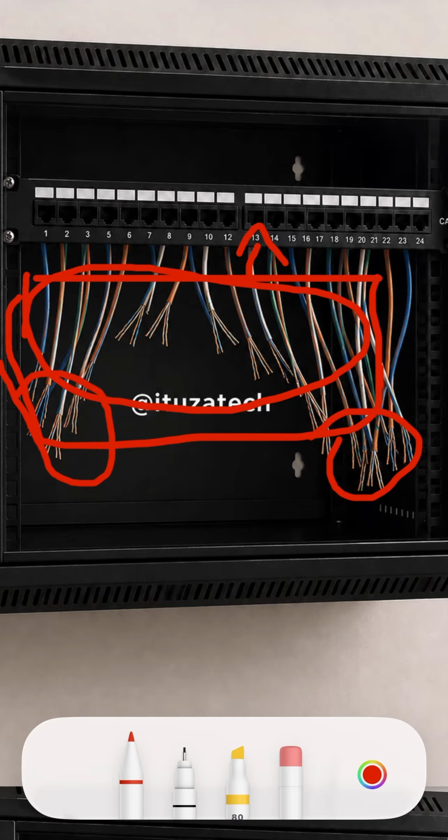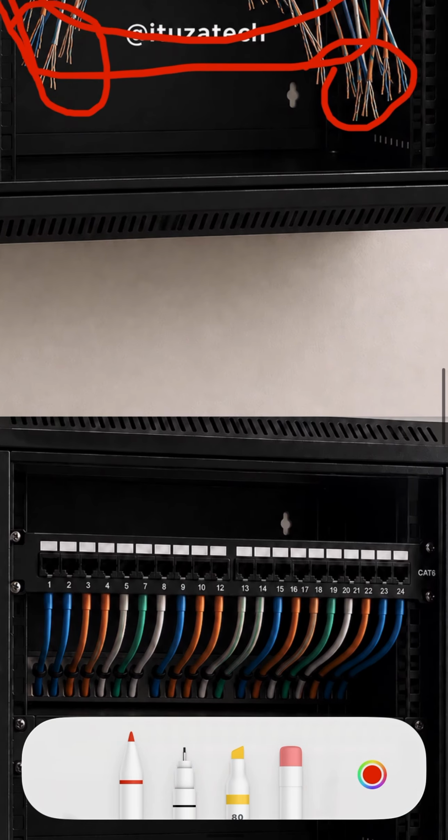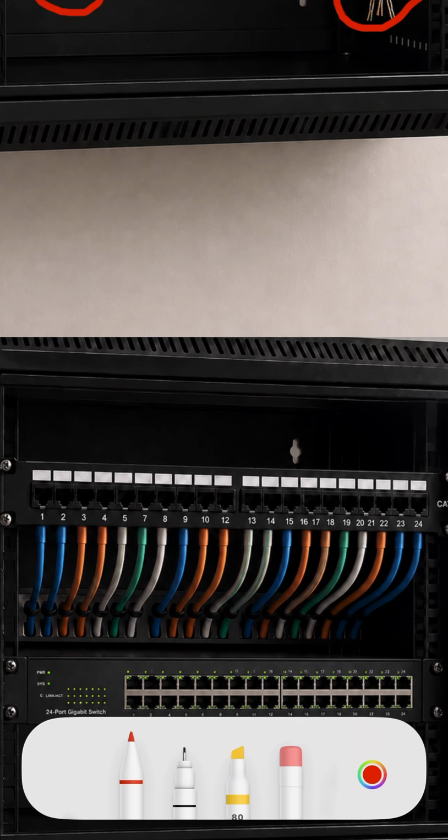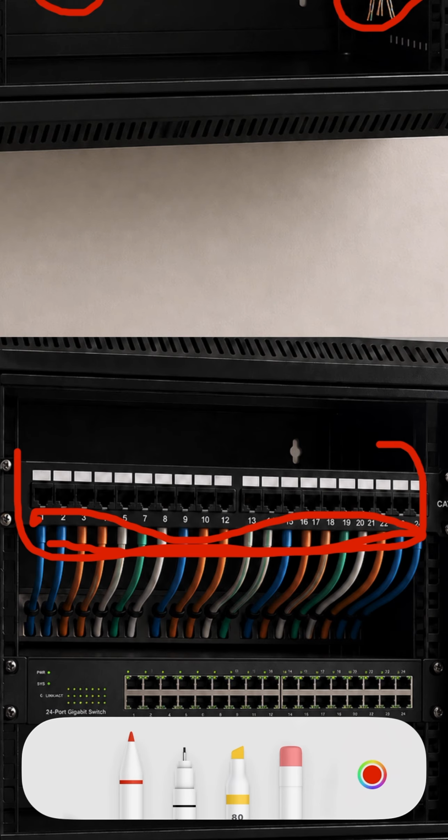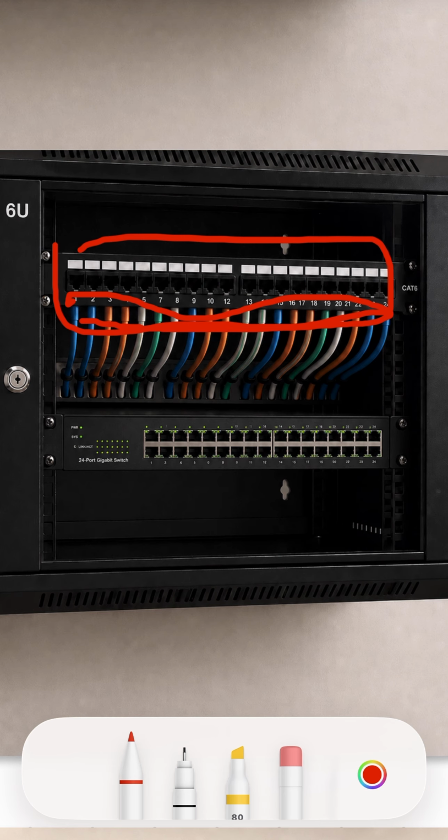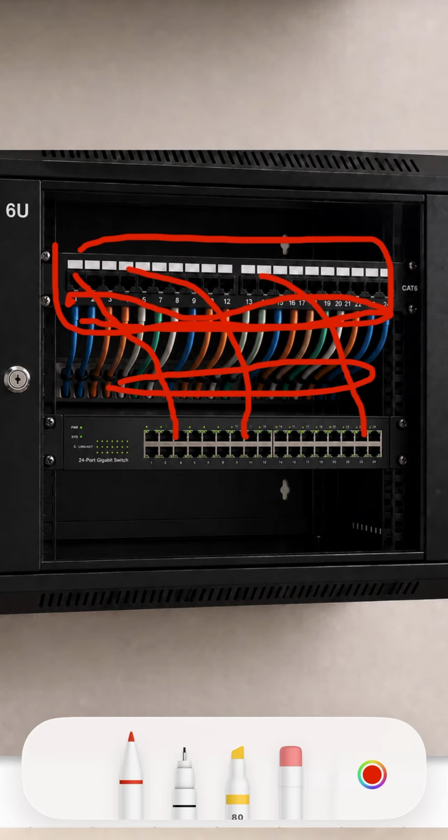From here, once they are terminated, they're going to look something like this. They're coming from the wall, they are terminated behind the patch panel, right? So it means cables should now come from each port to each port on the switch. You're going to take these cables that I'm drawing, they are called patch cables.